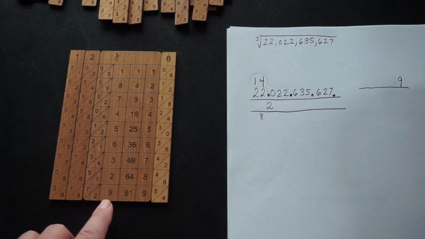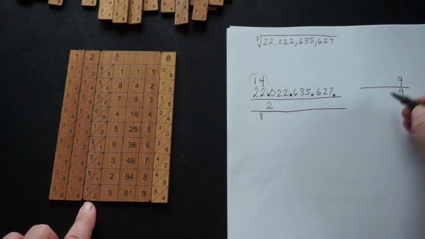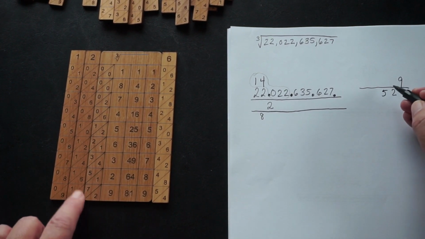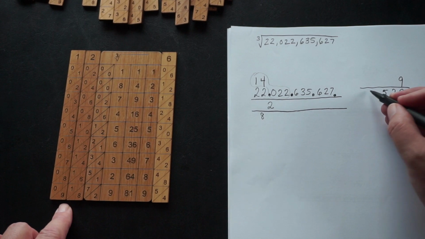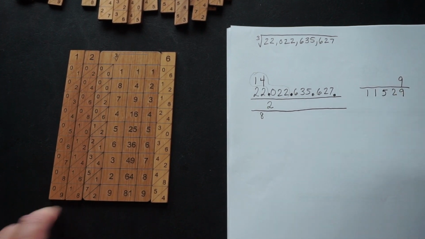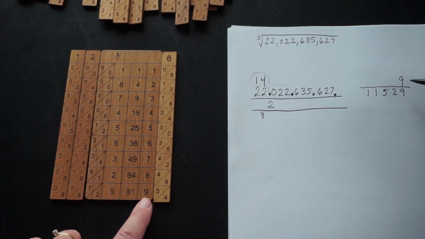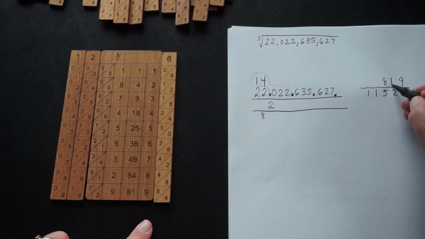And what it's giving me is a 9 in the ones place, 2 in the tens, and we get a 15. So carry the 1. 1 plus 1 plus 9 is 11. We augment the 9 with its square. So we have 819. We're going to put an 8 and a 1 in front of the 9.